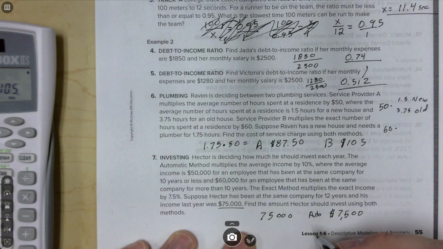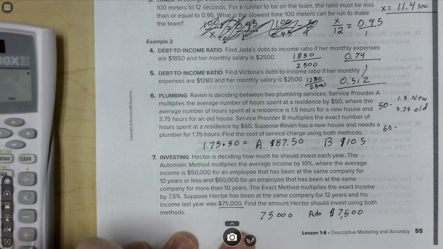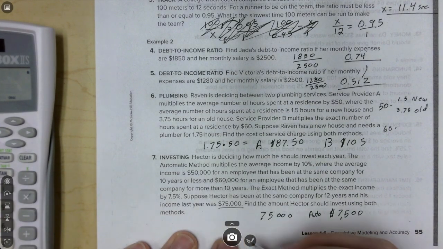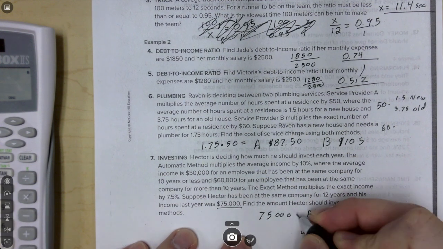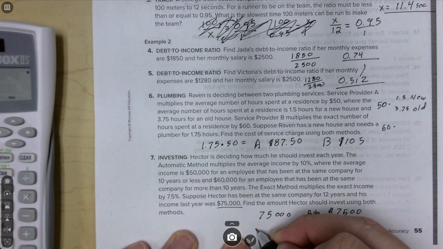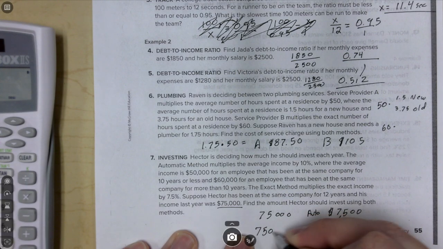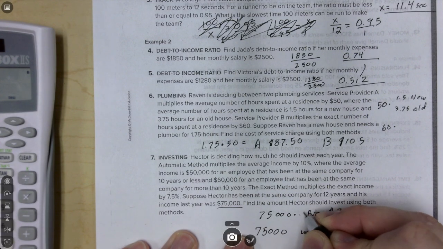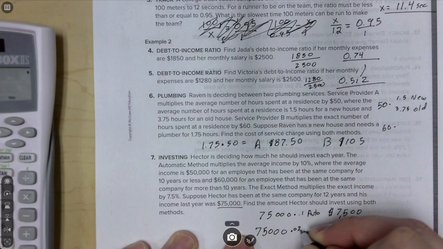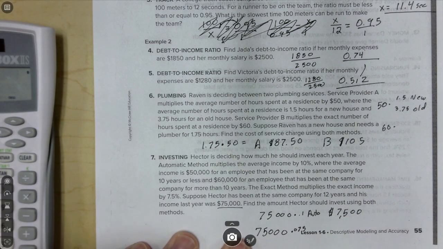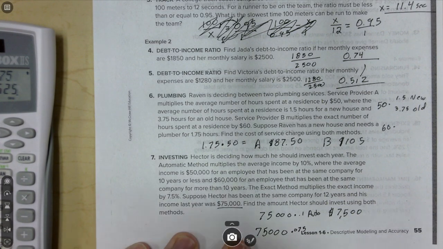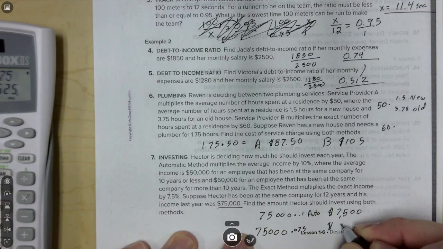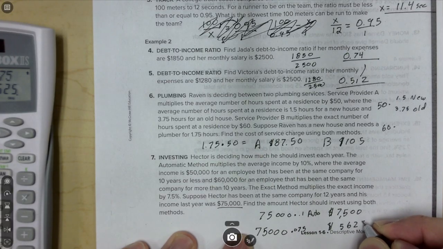And the exact method will take 75,000 and we multiply it by 0.075. And that tells us to invest 5,625.